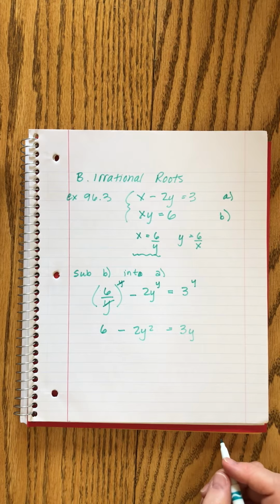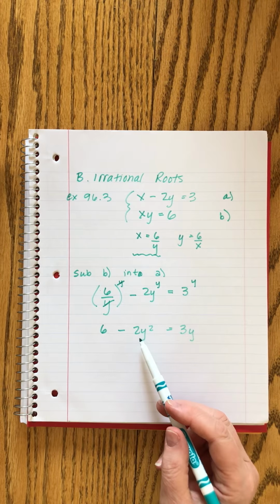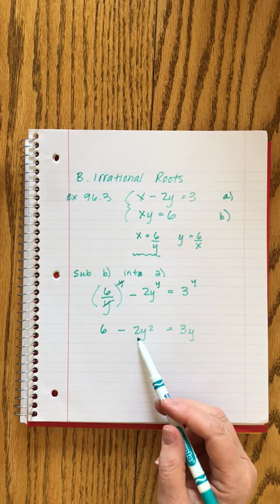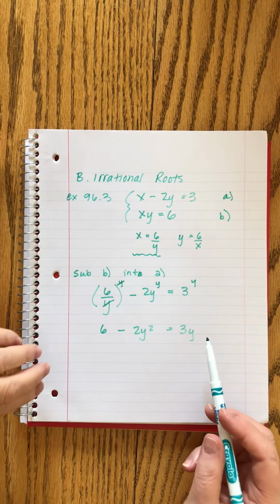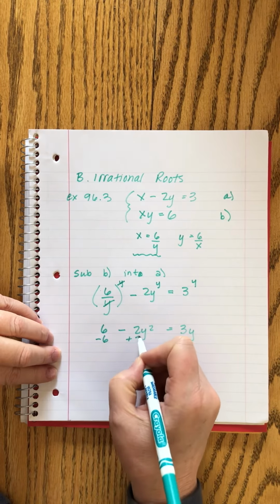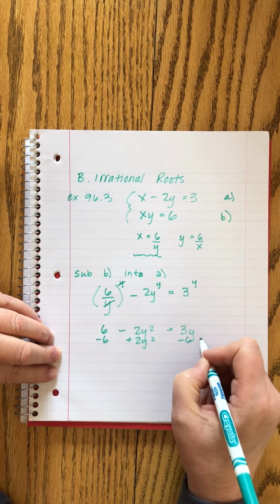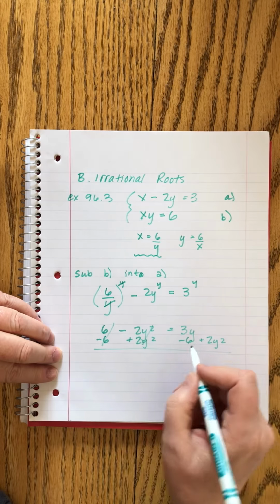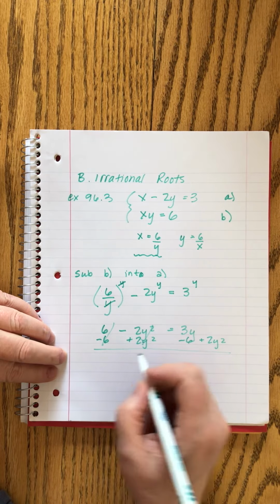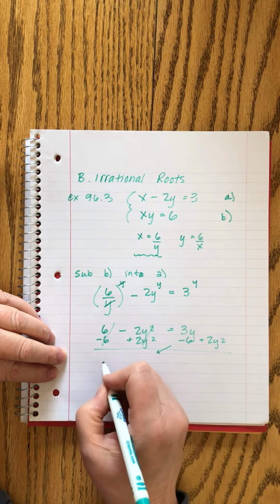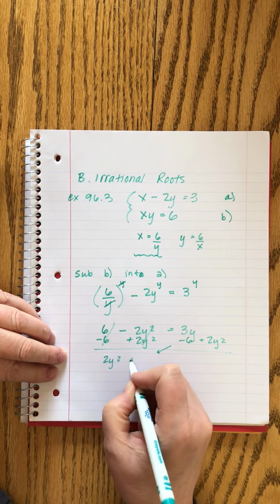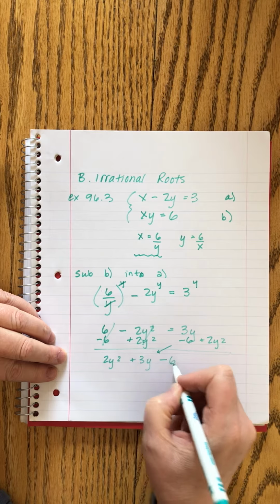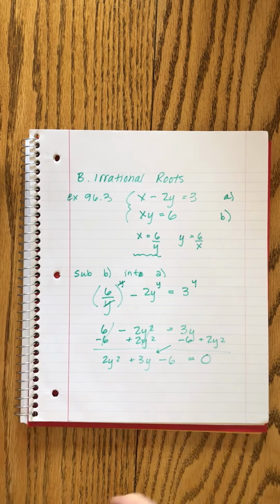Okay. Better. I like not having the denominators, but now we have what looks like it's going to turn out to be a quadratic equation. So I'm going to shove everybody to the right side. Come on, I don't need to be violent. Cancel, cancel, and we're going to get, I'm going to write it over here, 2y squared plus 3y minus 6 equals 0. I'm going to change to a new marker while you contemplate the glory of that.